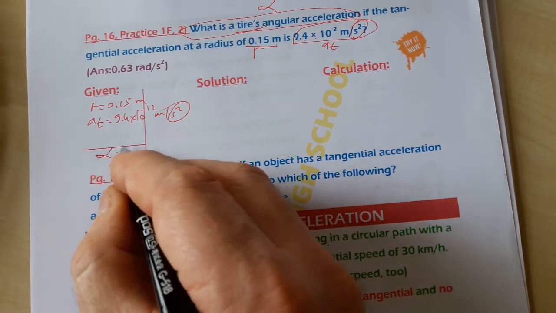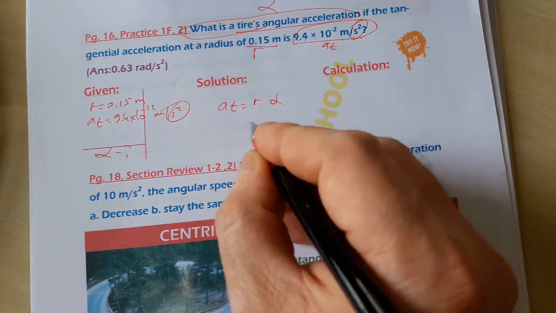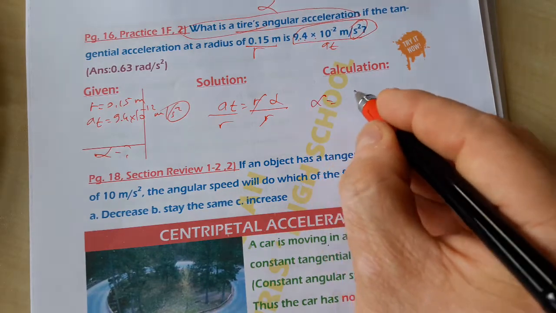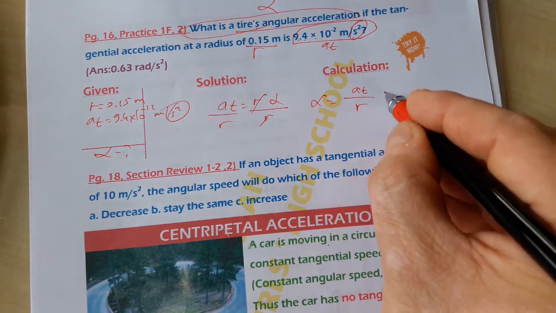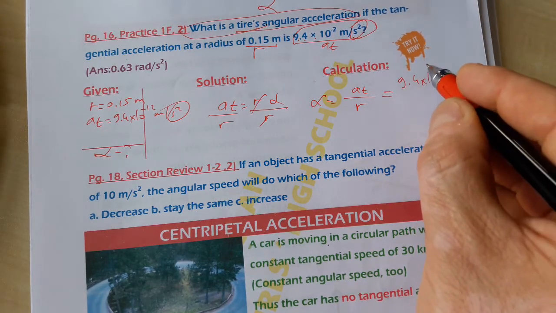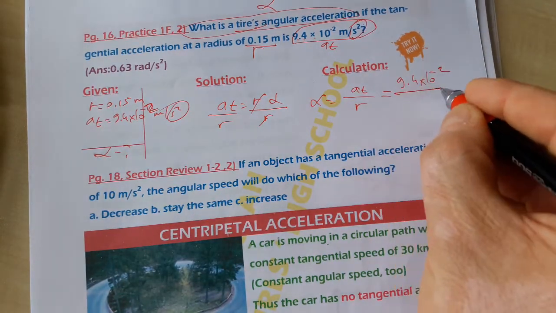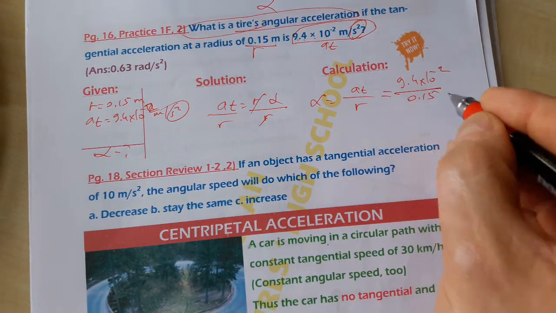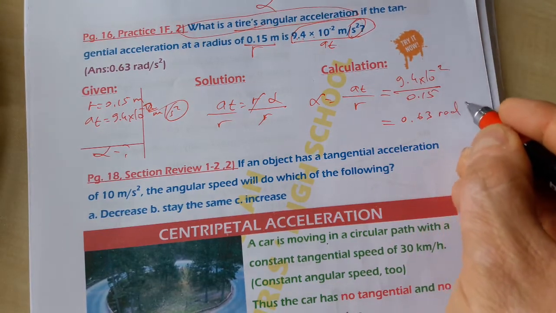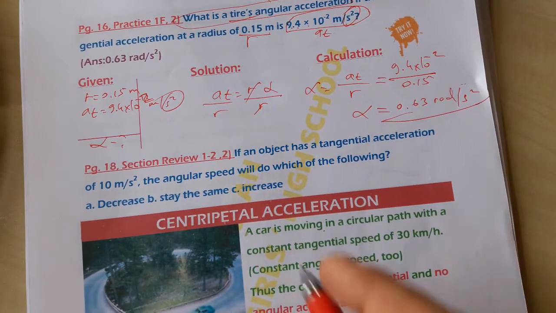So calculate the angular acceleration. We know that tangential acceleration is equal to r times alpha. Because we will calculate the angular acceleration, simplify by r. So alpha is equal to tangential acceleration divided by r. Tangential acceleration 9.4 times 10 to the power of negative 2, divided by r. R is 0.15. When we divide these numbers, you will get the result as 0.63 radian per second squared. It is the angular acceleration.